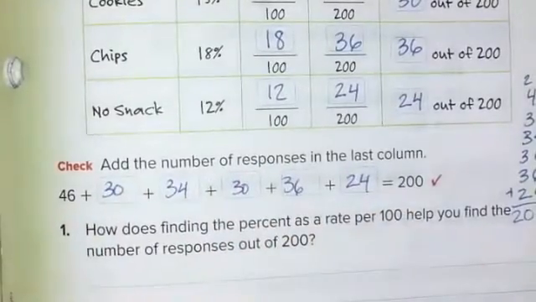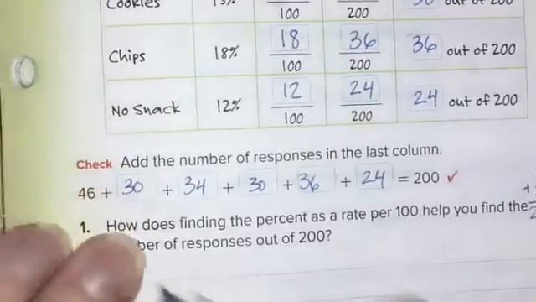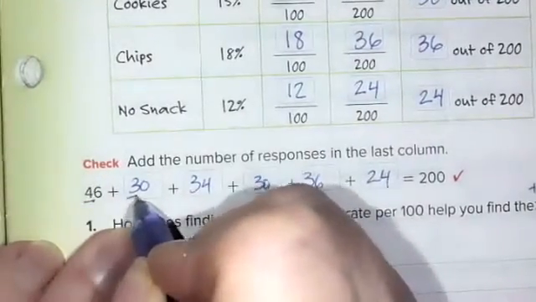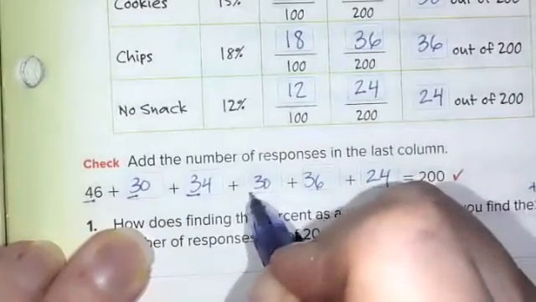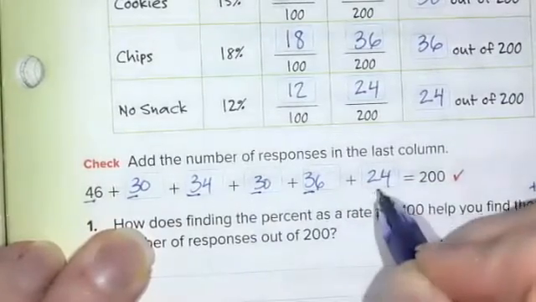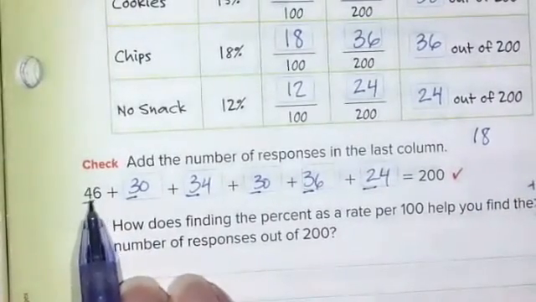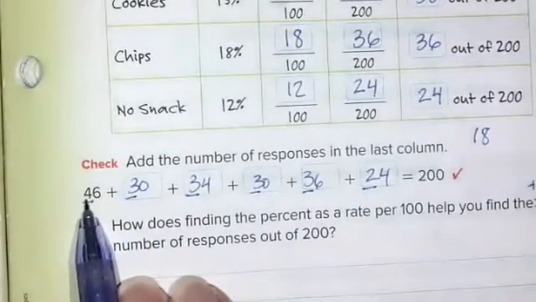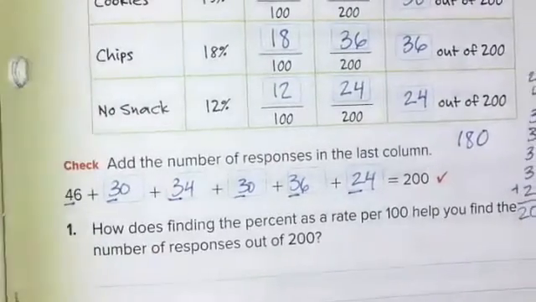Okay, another strategy that you may have learned in elementary school is adding the tens first and then adding the ones next, and then adding those two sums together. So if I just add the tens column, 4 plus 3 is 7, plus 3 is 10, plus 3 is 13, plus 3 is 16, plus 2 is 18, but it wasn't 18. We were in the tens column, the tens place, so it's 180. So we just add the 0, multiply by 10.